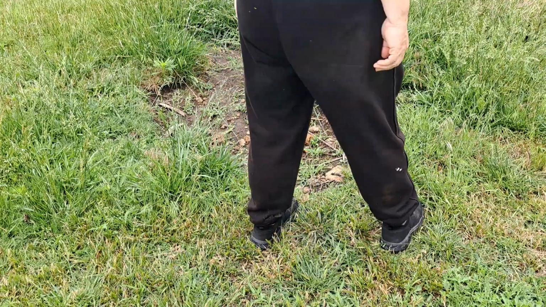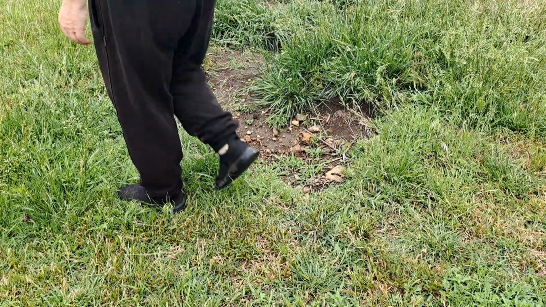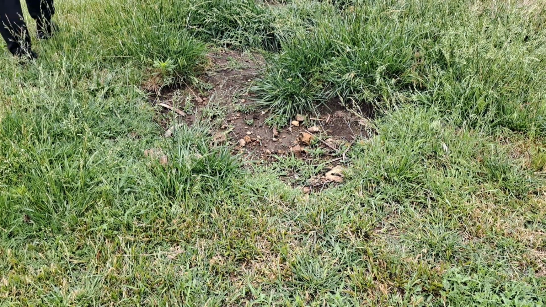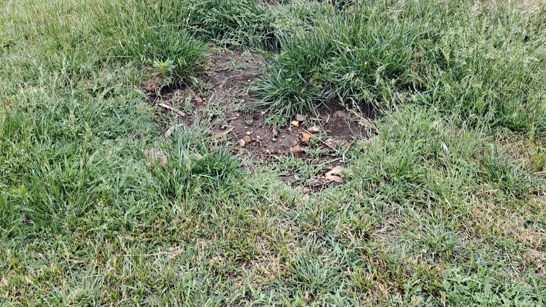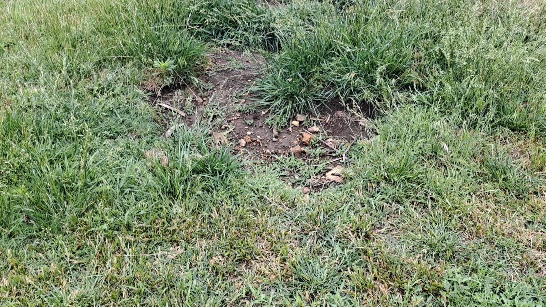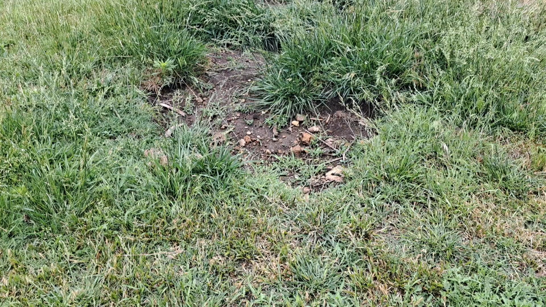All of this is uphill, and I'm not seeing any. Just checking to see how wet. Okay, so it's wet down here, so the flow is apparently going this way.